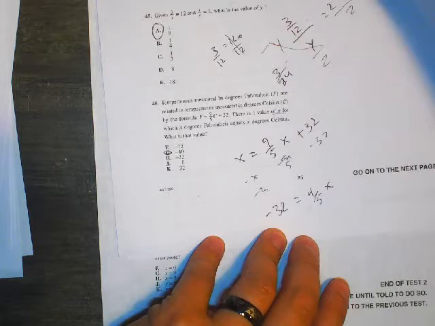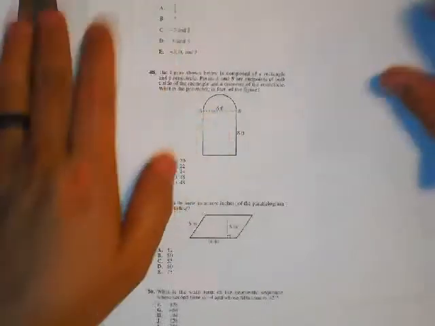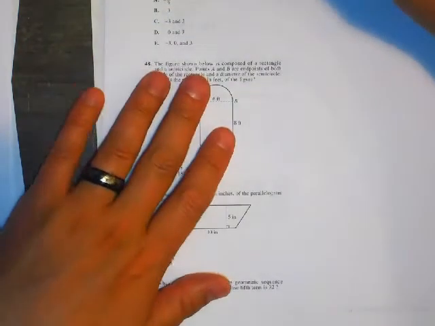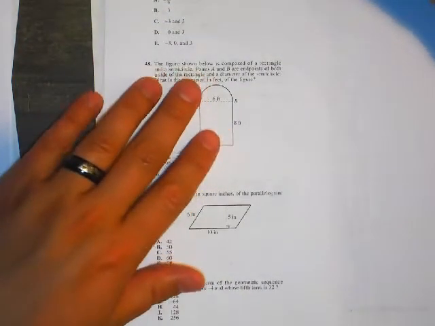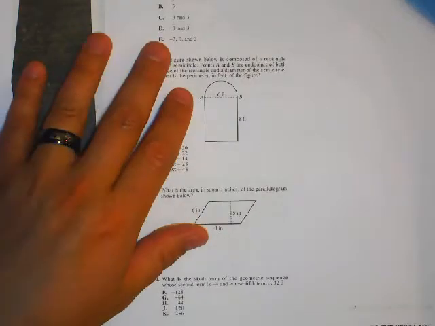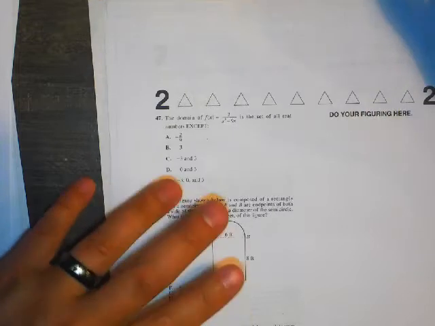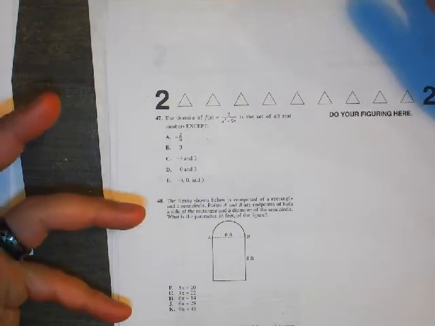I'm going to subtract x from both sides and subtract 32 from both sides. So I get negative 32 equals 9/5 minus 5/5 is 4/5 x, times both sides by 5/4, and I get negative 40. G is my answer.